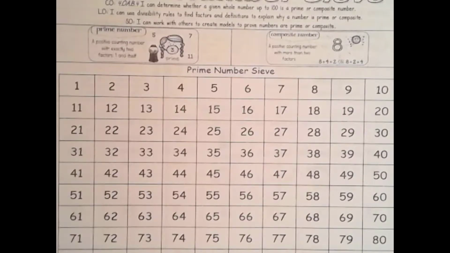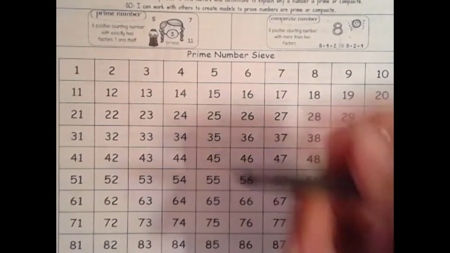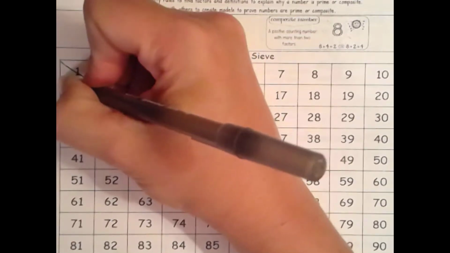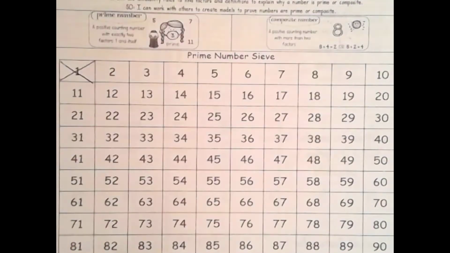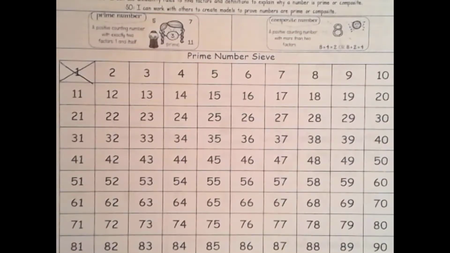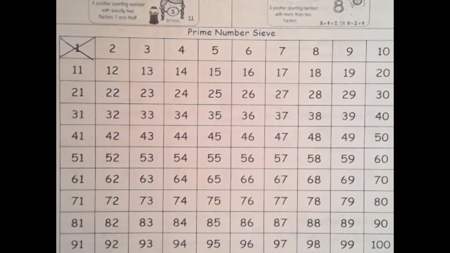So first we're going to cross out 1, because 1 has only 1 factor. You can only multiply 1 times 1 to get 1. That's the only counting number that you can use. So that's 1 factor. That doesn't meet either definition, so we cross that one out.